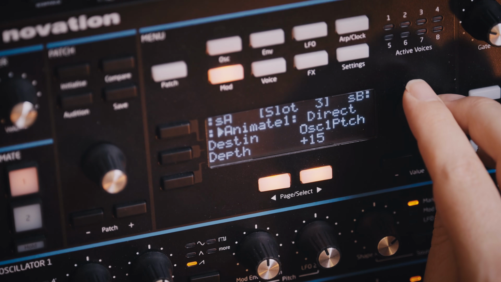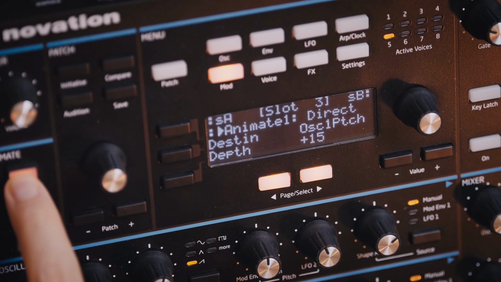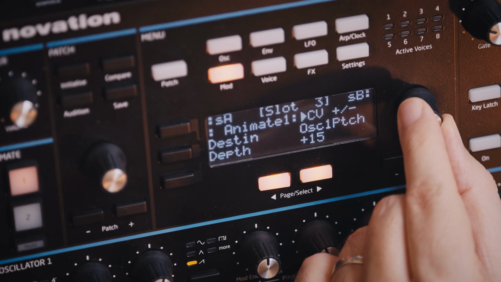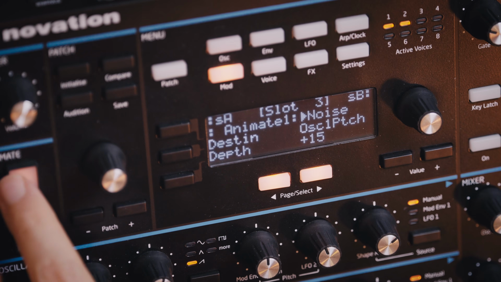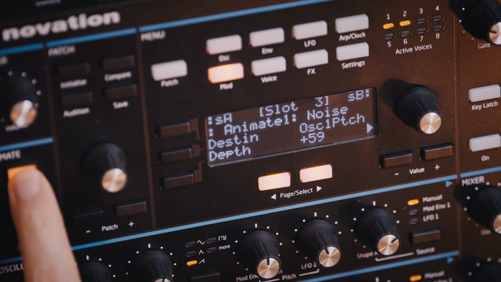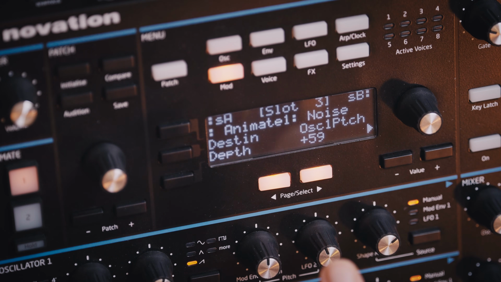Let's go animate 1. So now, see, it's just like on off. I believe if we go noise now. Okay, so now animate 1 is making the noise come in, which goes to oscillator 1 pitch.